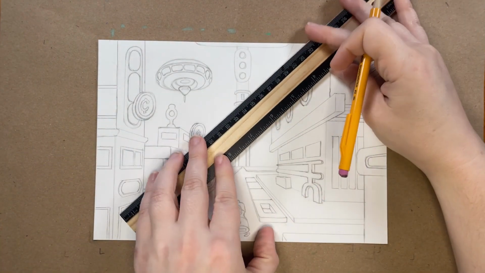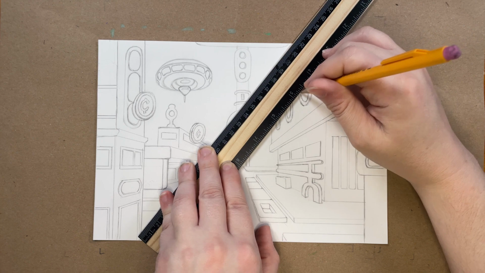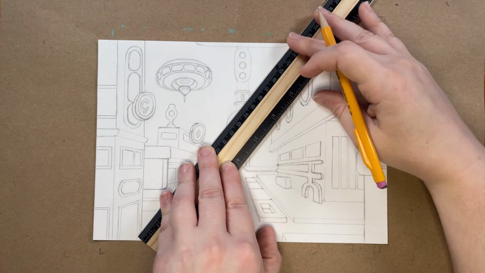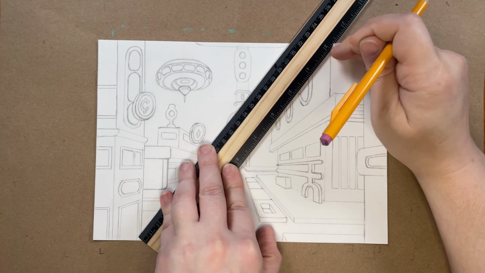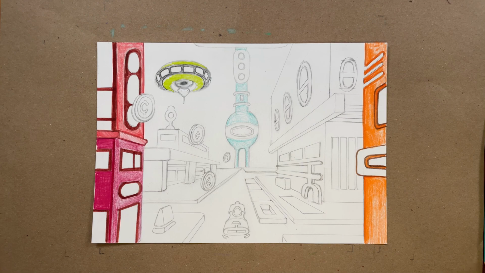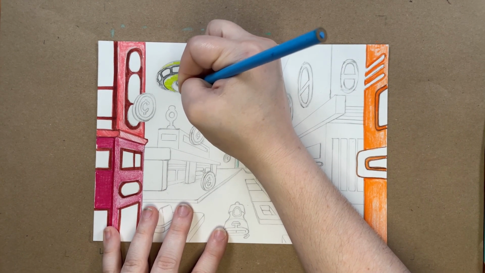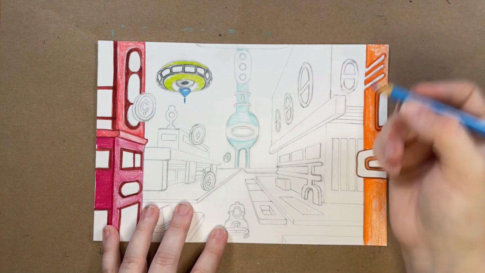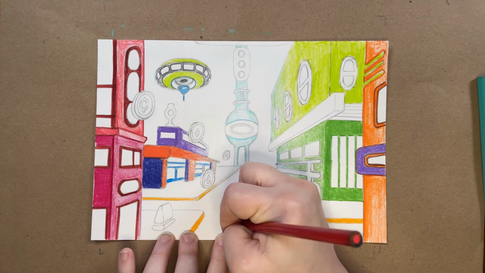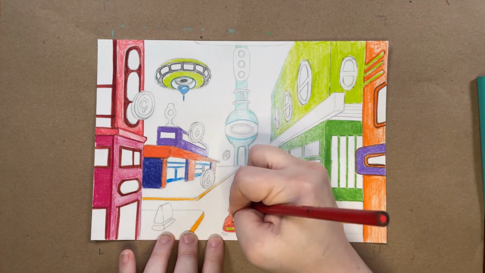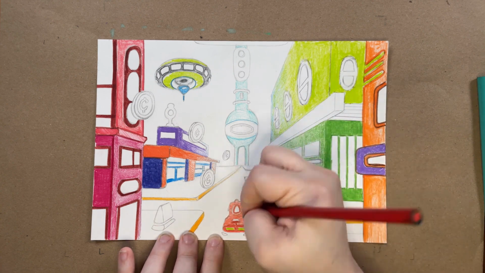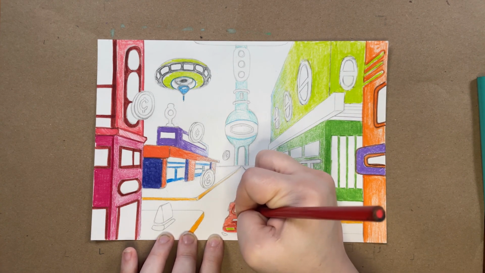Next, I'll add details to my landscape, such as windows, doors, and other elements. Then I'll use colored pencils and markers to bring the scene to life, paying attention to how the use of color with aerial perspective can enhance the sense of depth by using lighter colors for distant buildings and stronger colors for those closer to the viewer.